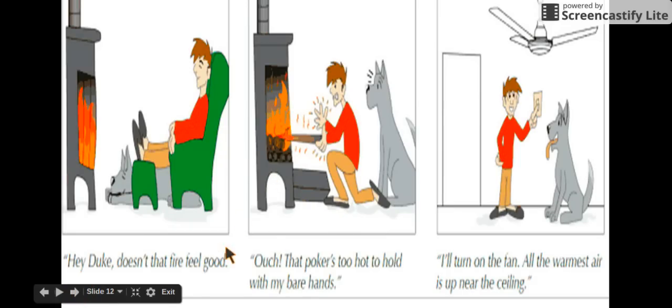Now, just as a little practice, let's look at these. Can you look at this first picture and guess what type of heat transfer this is? This person is sitting by an open flame and they are getting warm. If you said radiation, you are correct.